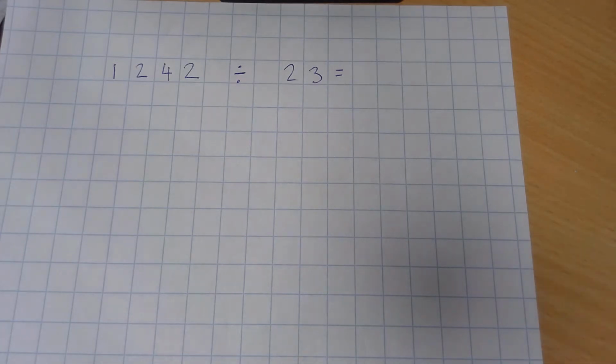Hello Year 6, it's another of those little helpful arithmetic tips. This one is going to be long division, which is a favourite of many of you, as I remember from lessons. So let's have a look at this one. We have 1,242 divided by 23.